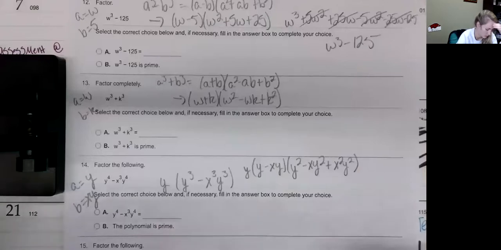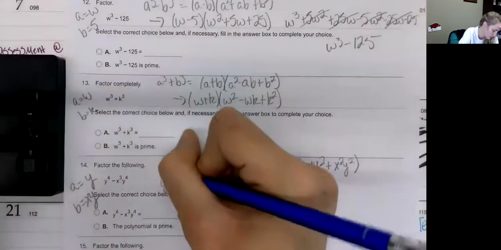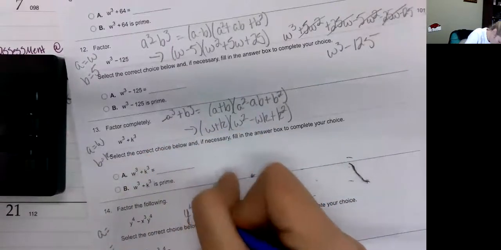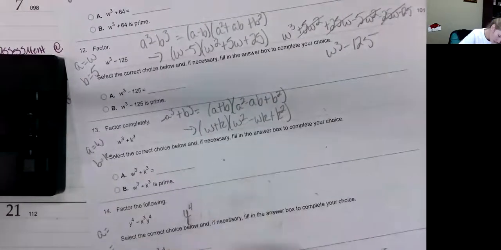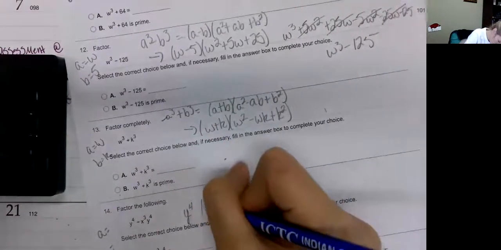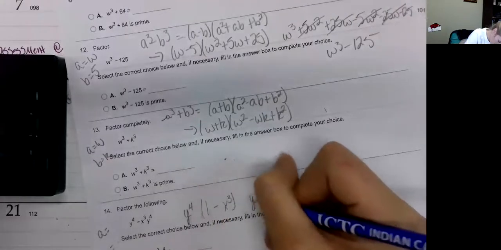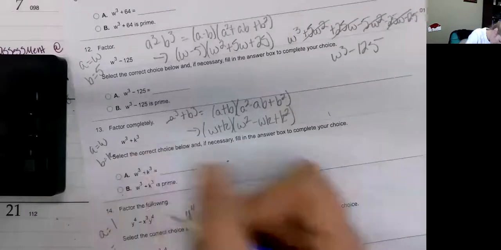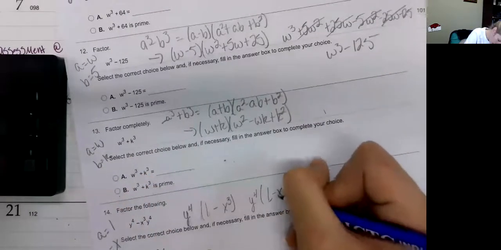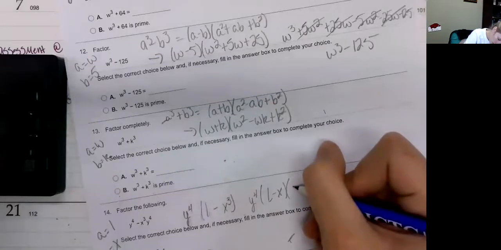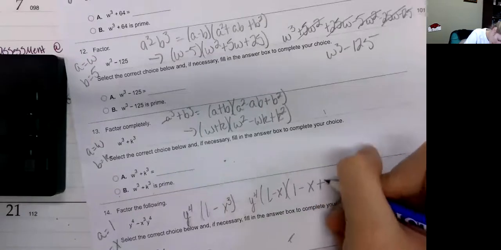I feel like I'm speaking a foreign language. We should have factored out all of the y to the 4th, and then we would have been left with 1 subtract x cubed. So let's scratch this one. It'll look prettier though. So y to the 4th times 1 subtract x cubed, where this would be 1 and this would be x. So we'd have 1 subtract x times 1 plus x plus x squared.